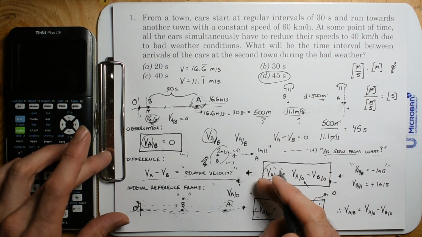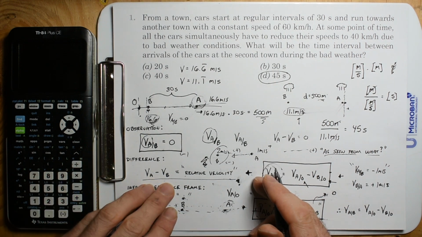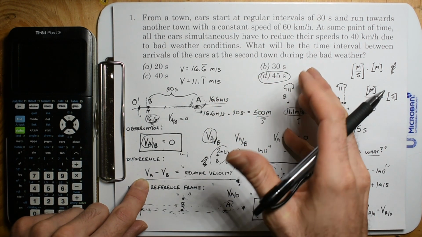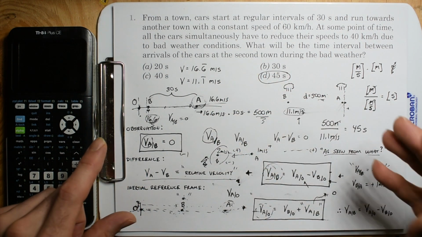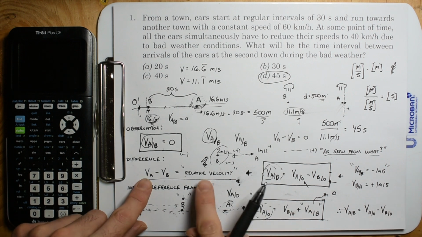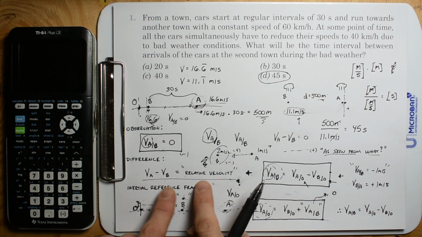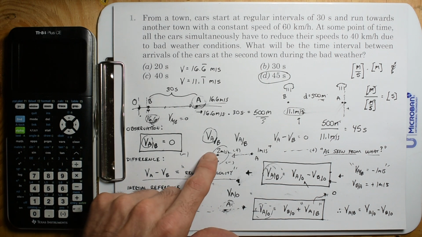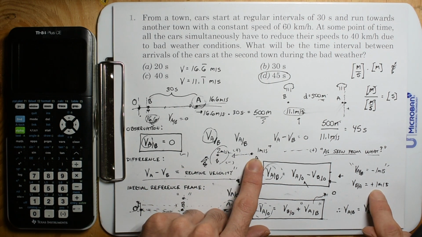There's a lot of physics problems where you just need to take the difference between those two numbers. But you can do it in the opposite sense, and sometimes that just yields a sign change. So if I want to know the relative velocity of B compared to A, that's going to be 2 minus 1. That's going to be positive 1.